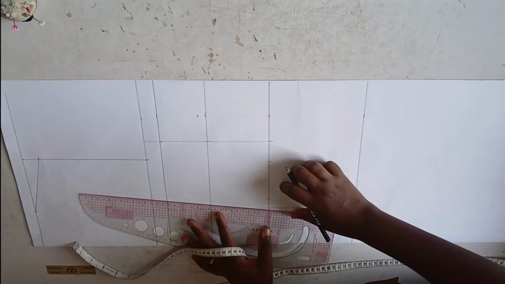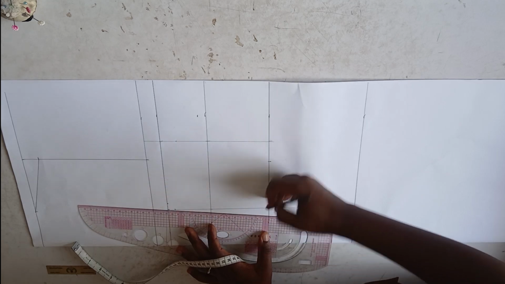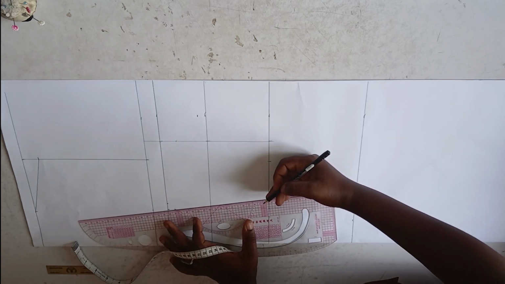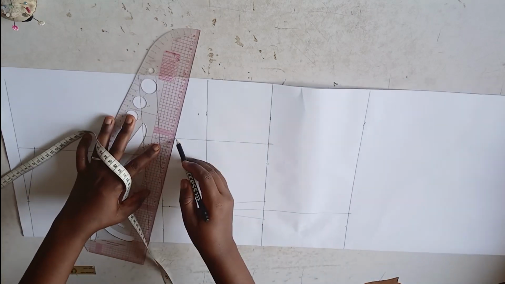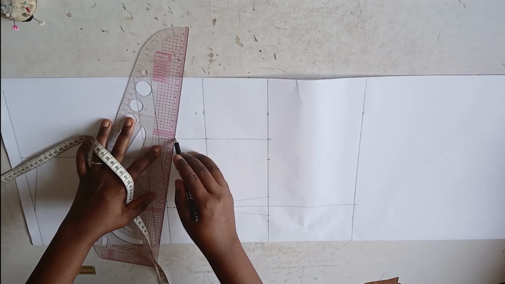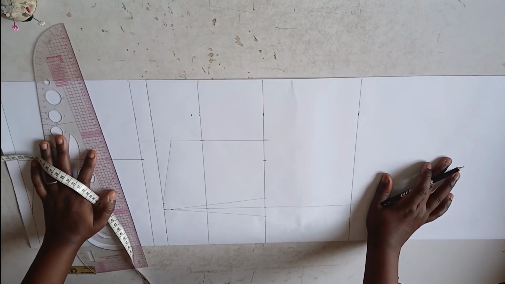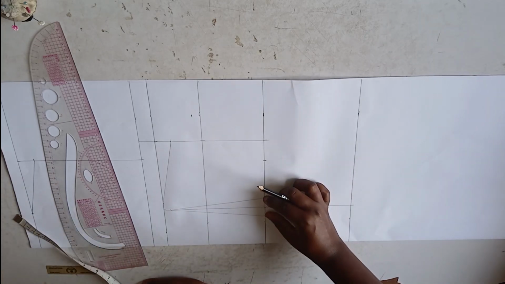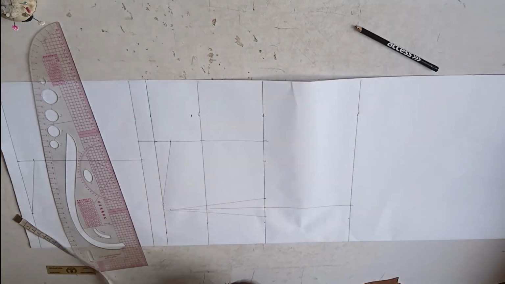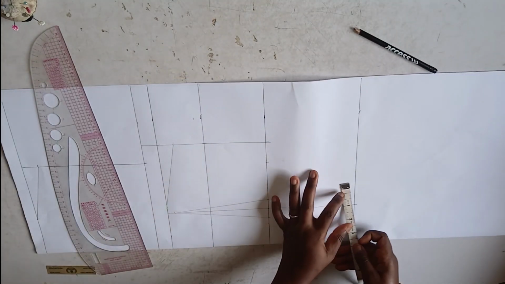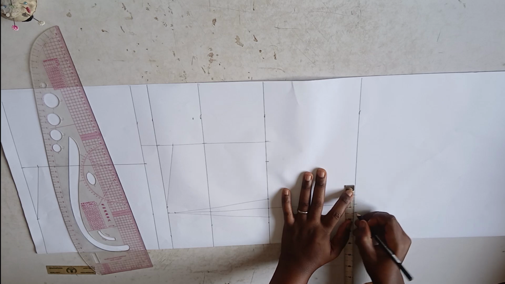So you can go ahead to connect the lines. For this one, I'm not going to be doing the contouring of the under bust, so really just going to be using the regular darts. So we have this. So now we are going to be taking this dart measurement we have on the waist. I'll be taking it down to the hem of the blouse. So I have 1.5, so I'll do the same thing at the hem of the blouse, then connect the line straight down.